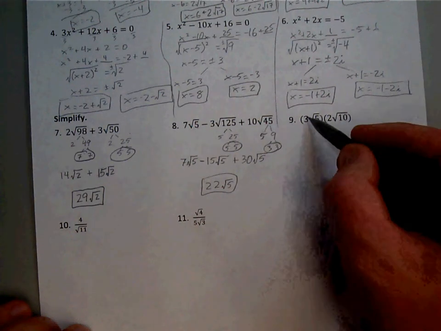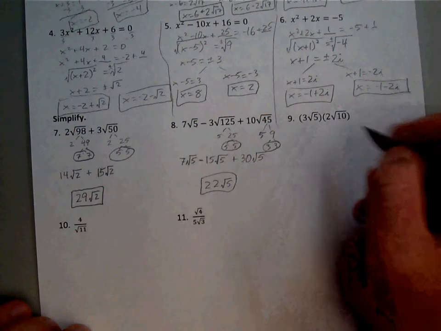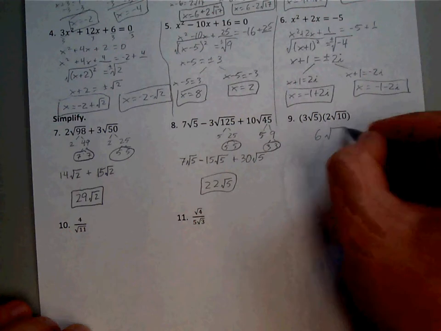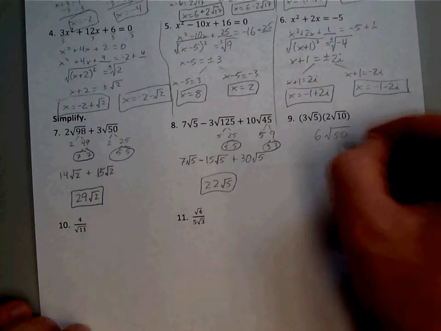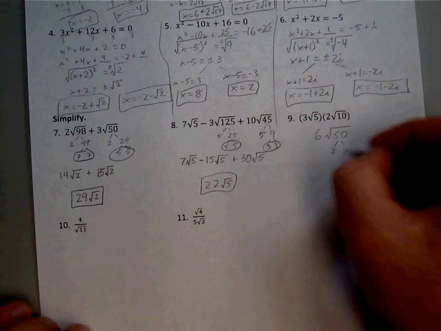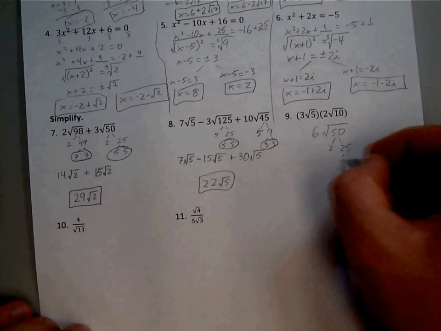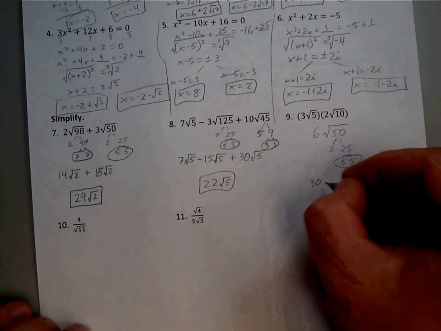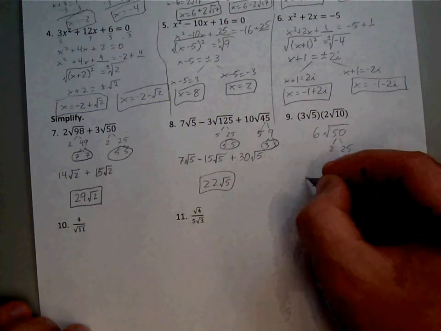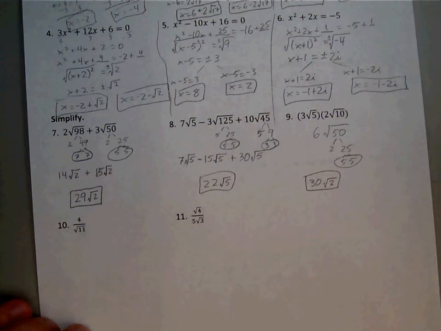Number 9 is multiplication. 3 times 2, those are the rational parts. They multiply together to make a 6. The square root parts, square root of 5 times square root of 10, multiply together to make a square root of 50. I can break that down. Pull a 5 out. There's already a 6 there, so 5 times 6 is 30. And 2 is stuck inside there. 30 square root of 2.